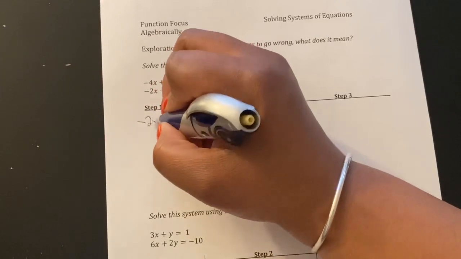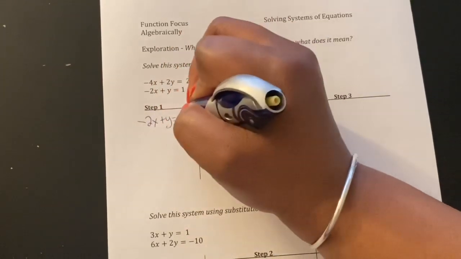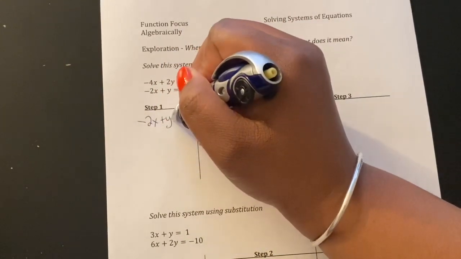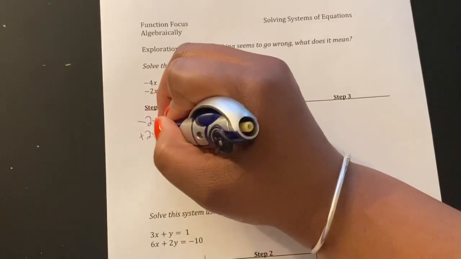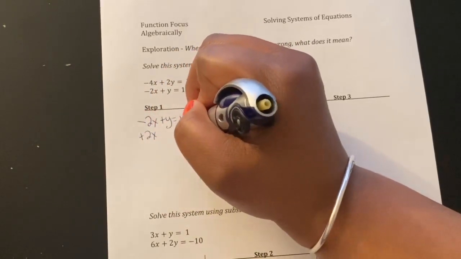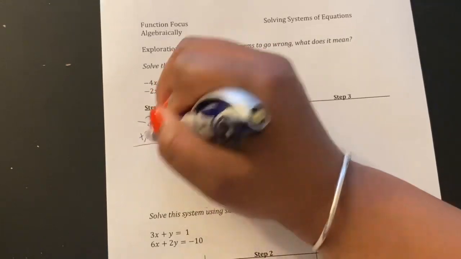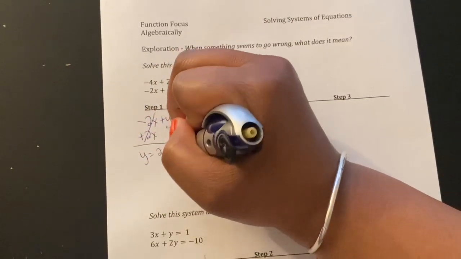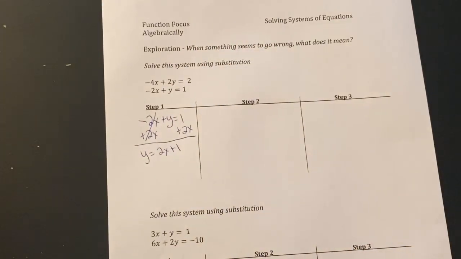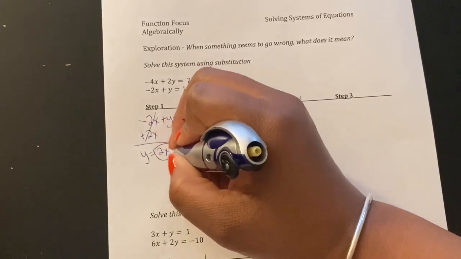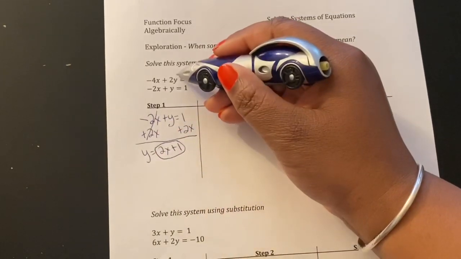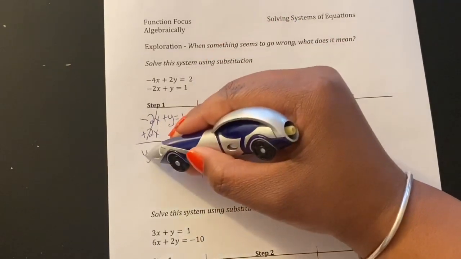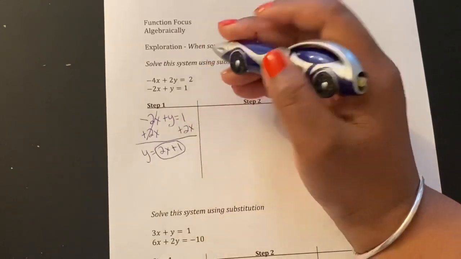So negative 2x plus y is equal to 1. I want to get that y by itself. I'm going to add 2x on both sides. Okay. That gives me y is equal to 2x plus 1. Bam. So I've completed step 1. Now I'm going to take this 2x plus 1 and I'm going to plug it into the other equation where I see y, because it says y equals 2x plus 1, so I'm going to plug it in.